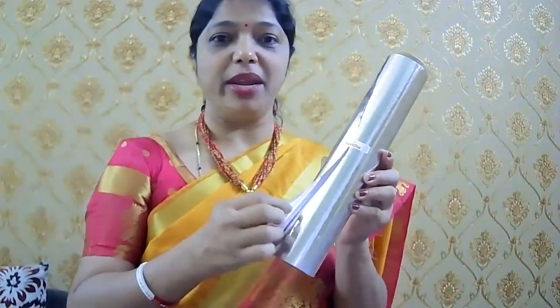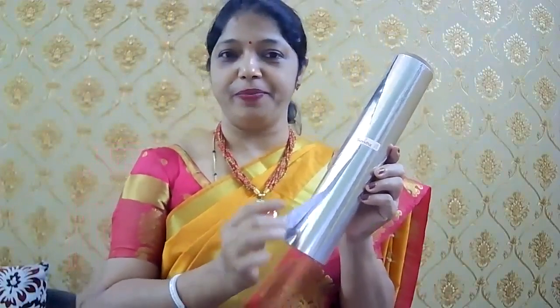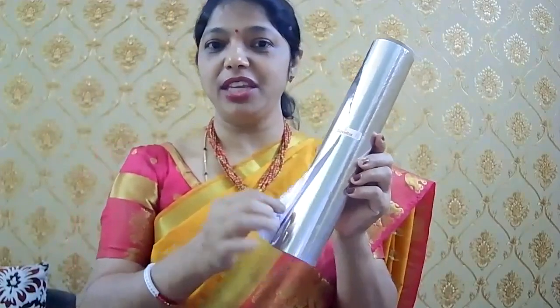As we learned, metals can be beaten into very thin sheets. So I'm going to show you one thin sheet of metal. What is this? I think all of you know about it, right? Aluminium foil. So this aluminium foil is a very thin sheet of metal.